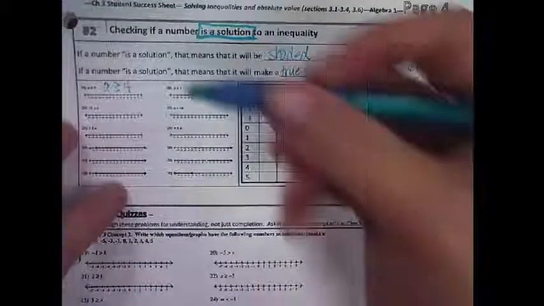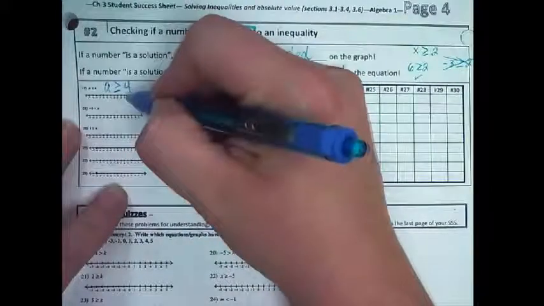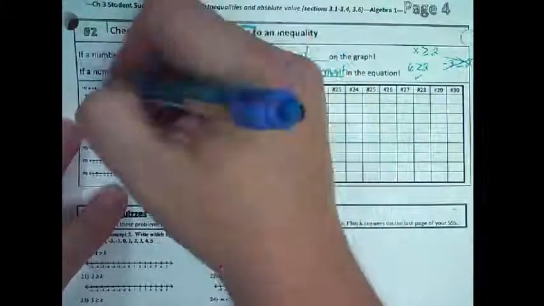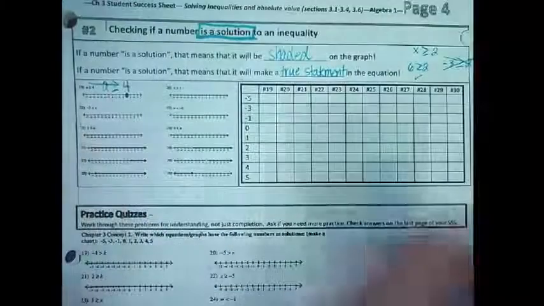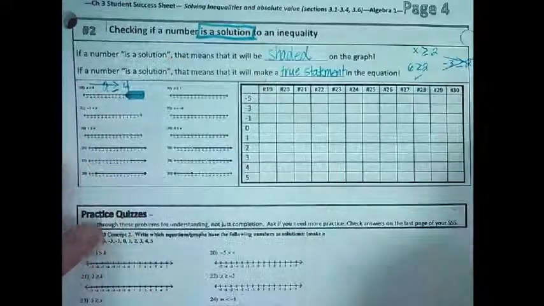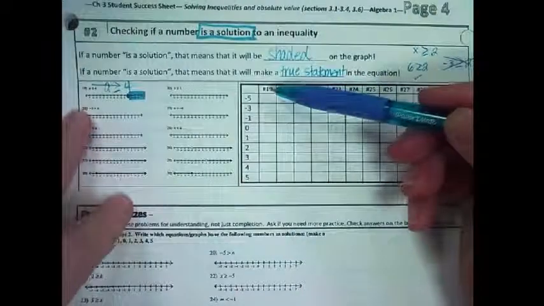So first off, I see that this is equal to 4, so that means I'm going to find 4 and I'm going to do a closed in circle, and then I'm going to shade in that direction. So I get my highlighter and I shade in that direction. Then I'm going to come over here to this table and I'm going to look at number 19, which is the problem that I just did.